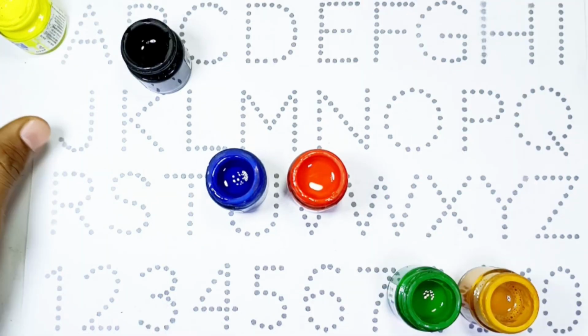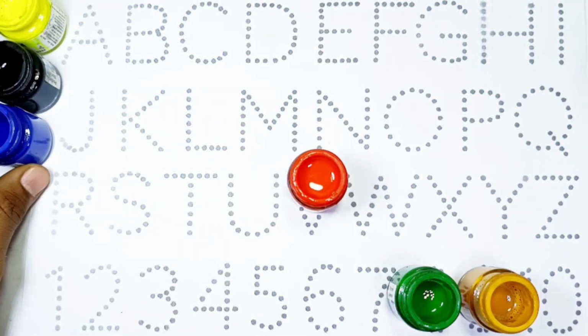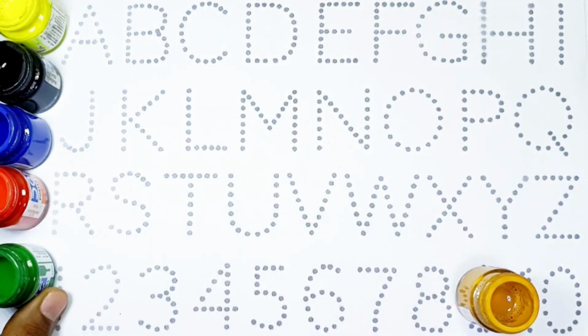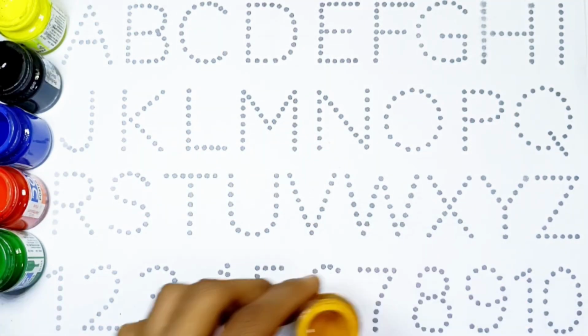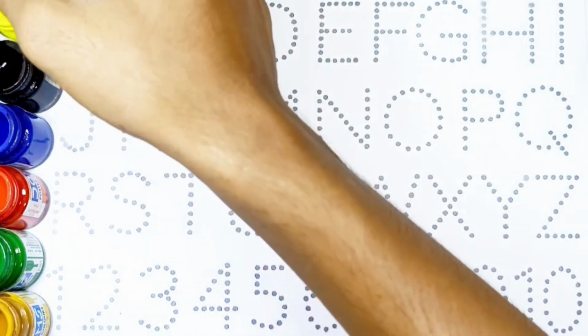Yellow color, black color, blue color, red color, green color, and yellow ochre color. So kids, now you draw A and use yellow color.